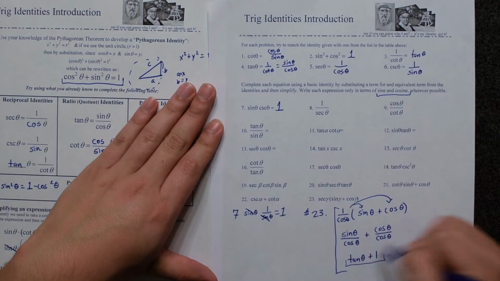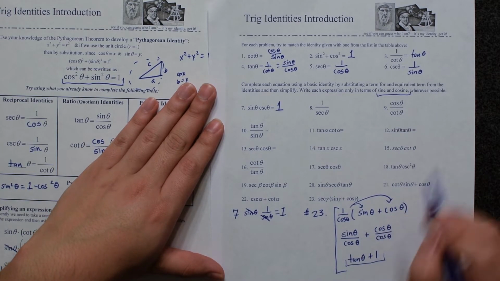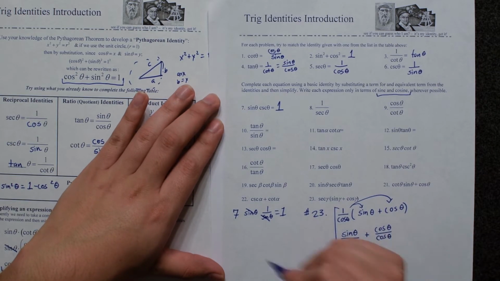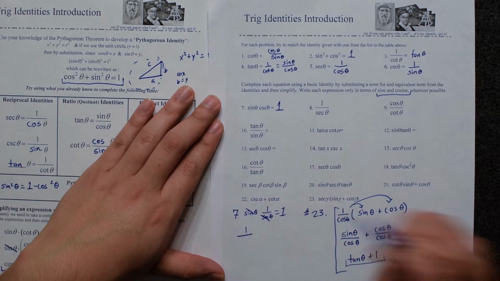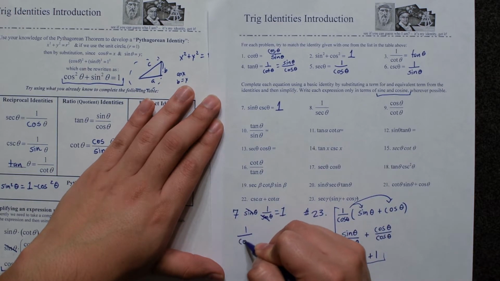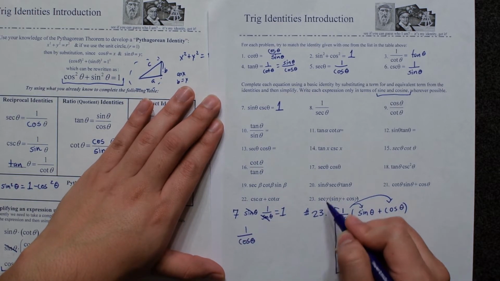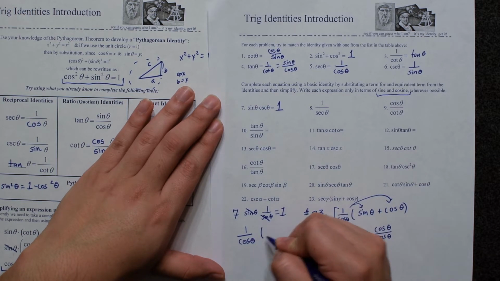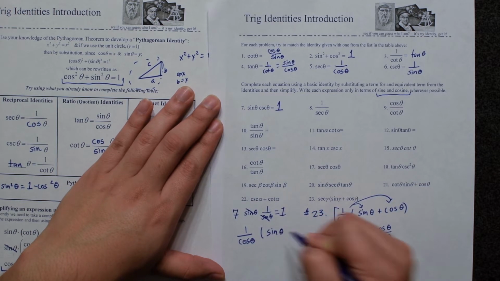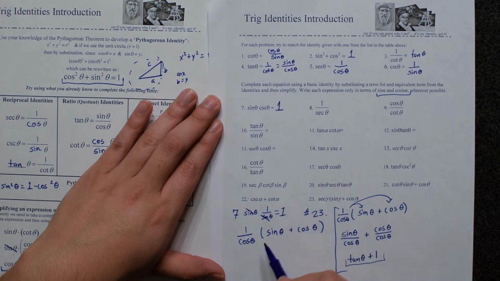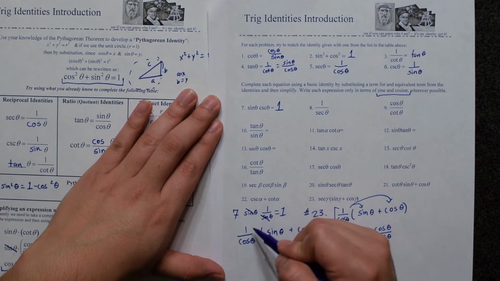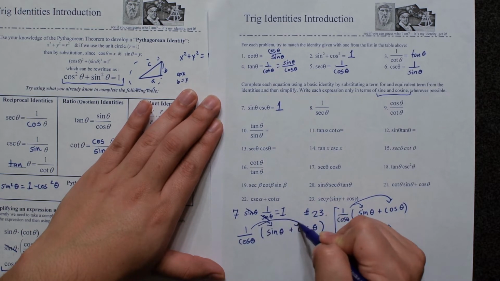I just realized that this that I did was out of frame, so I'm going to go ahead and work it out over here, right? I have 1 over cosine theta, right? That's what I changed secant to, times sine theta plus cosine theta. Now, if I want to go ahead and simplify this, I would just go ahead and distribute.